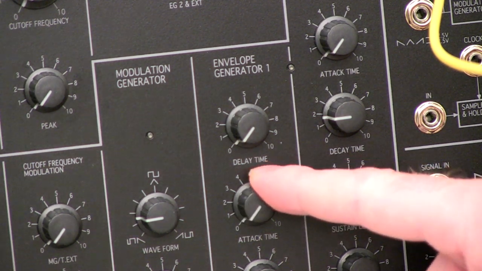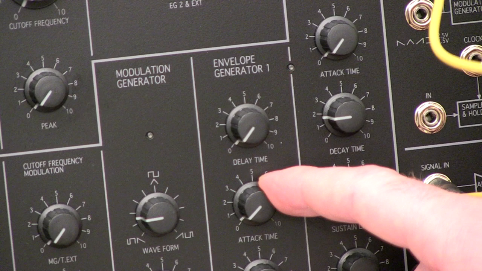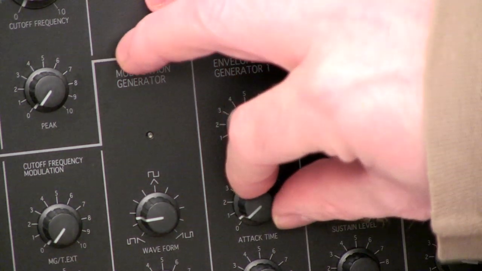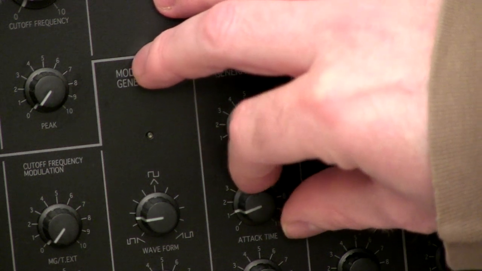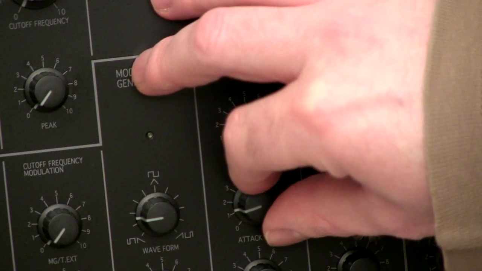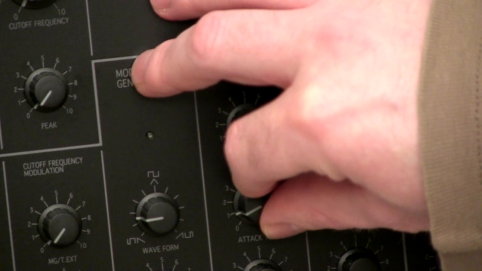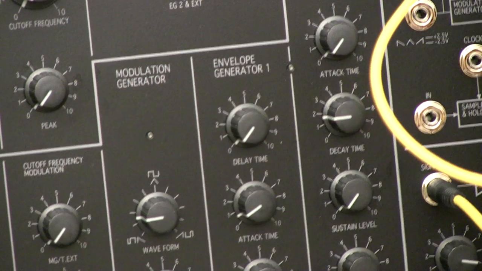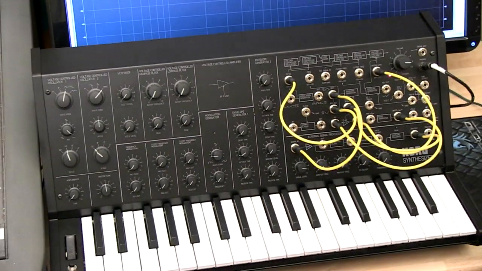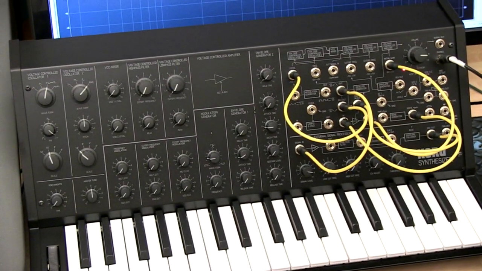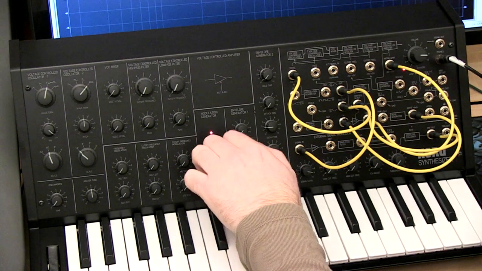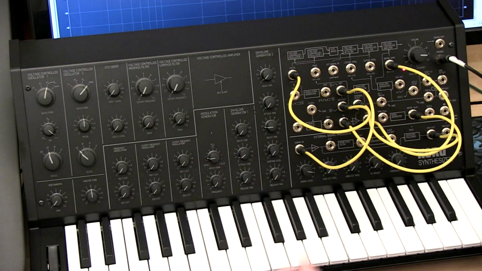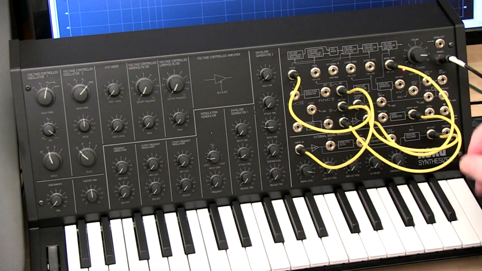I'll show you that. So, see, it's the same. Between 0 and 1, you get the same envelope from the envelope follower. So you're listening to that white noise now. It's exactly the same, which is really handy. So it's a way of kind of getting a positive and a negative envelope from envelope generator 1, but both of them giving a snappy effect.